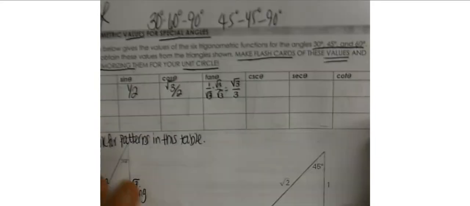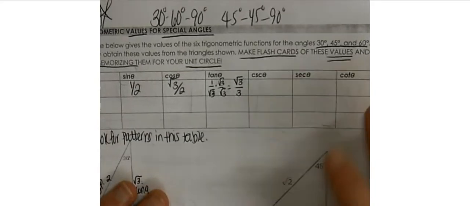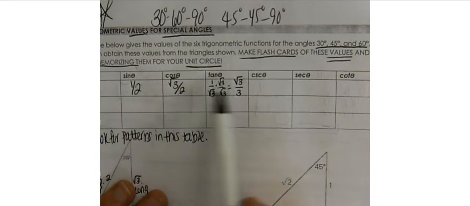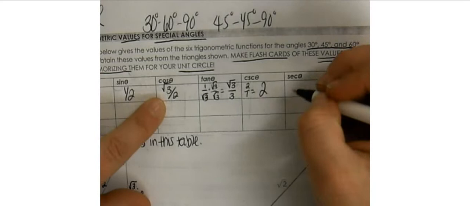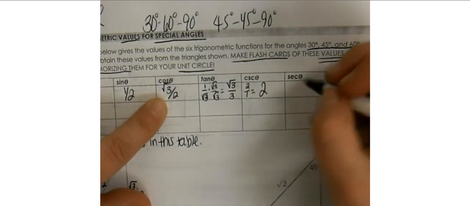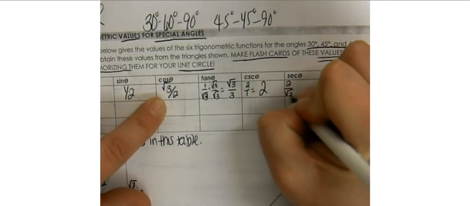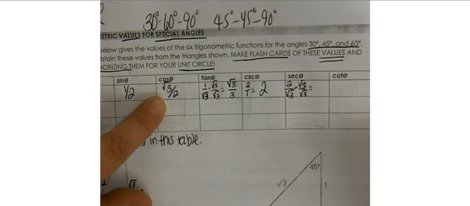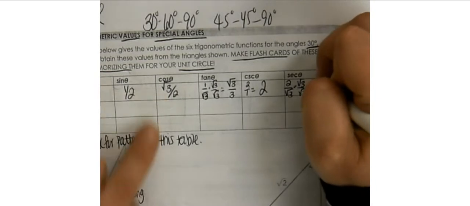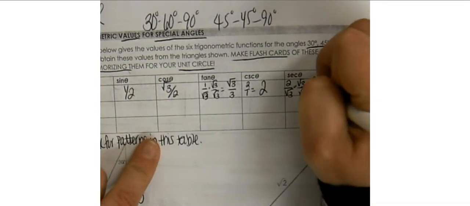Now cosecant, secant, and cotangent are the reciprocals of sine, cosine, and tangent respectively. So the reciprocal of 1 over 2 is 2 over 1. 2 over 1 is equal to 2. The secant of 30 degrees, that's going to be the reciprocal of the square root of 3 over 2, and that's 2 over the square root of 3. So if I were to get rid of the root in my bottom by multiplying the top and the bottom by the square root of 3, the secant of 30 degrees is 2 square roots of 3 over 3.